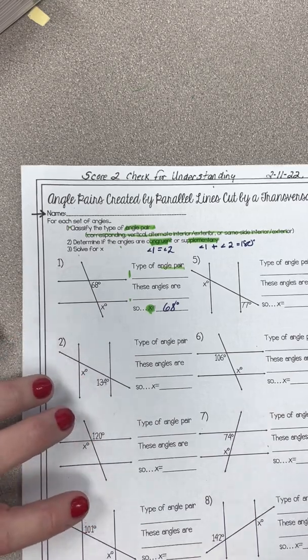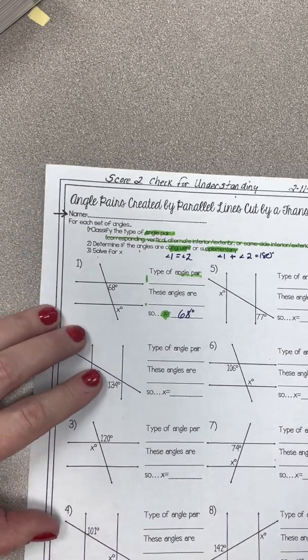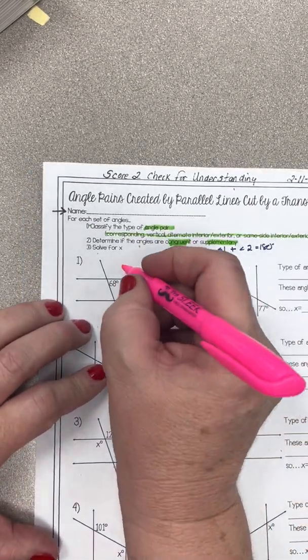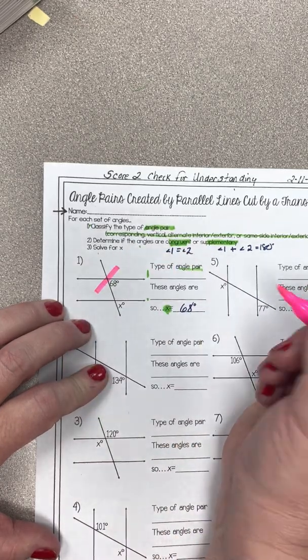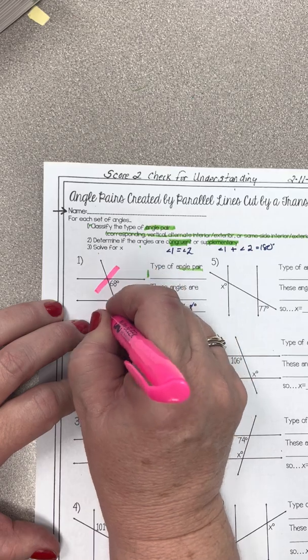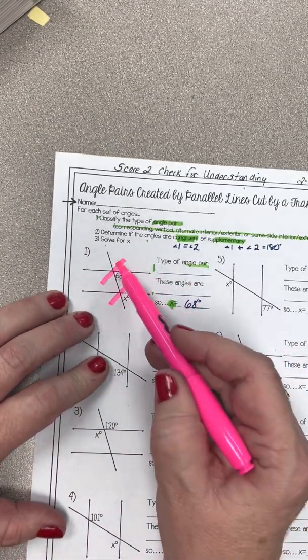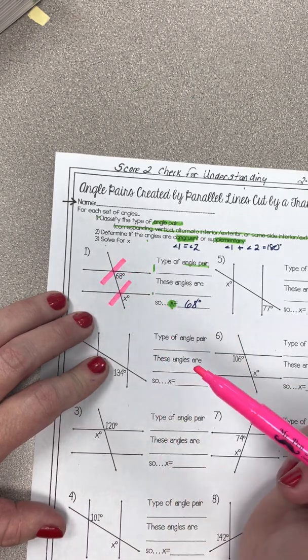Okay, so what I had everybody do in class, first thing I wanted to show it a different way. So I had everybody take your highlighter and highlight across one set of vertical angles. Okay, there's one set, here's the other. Notice the lines are going in the same direction. This angle, this angle, this angle, and this angle are all the same measure.